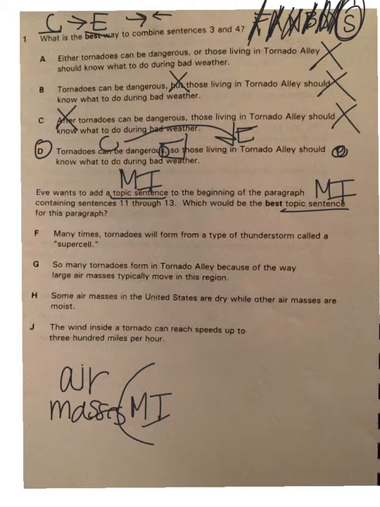So F, many times tornadoes will form a type of thunderstorm called a supercell. Well, this whole paragraph is not about supercells, so that one would not be a good topic sentence, and it's kind of off topic. So G, so many tornadoes form in Tornado Alley because of the way large air masses typically move into this region. All right, so that talks about tornadoes forming because of air masses. That really is a good main idea because then it goes into the types of air masses. So we'll put a possibility dot.